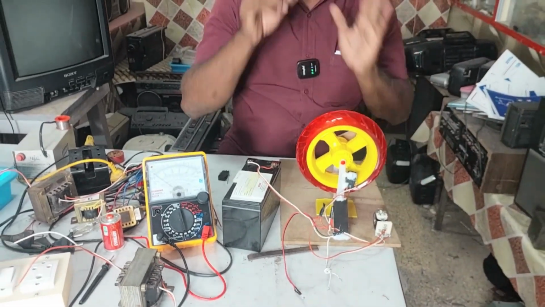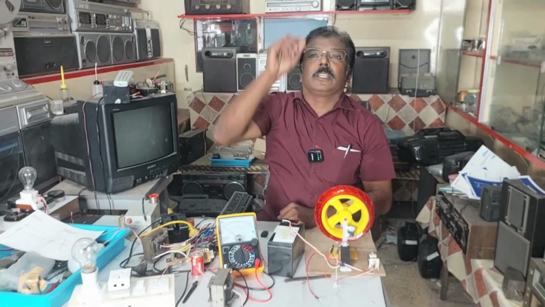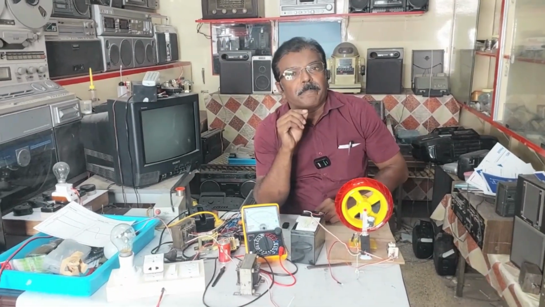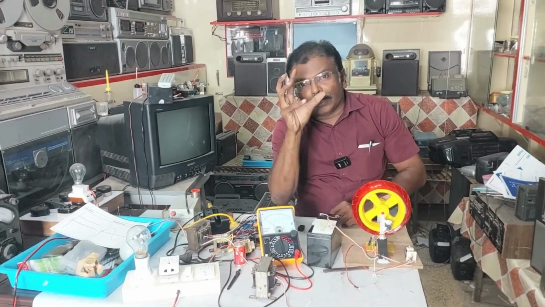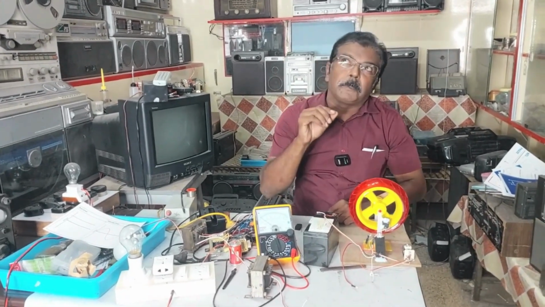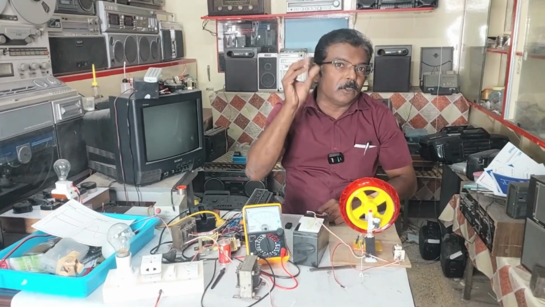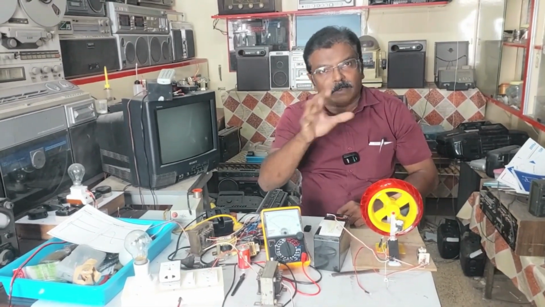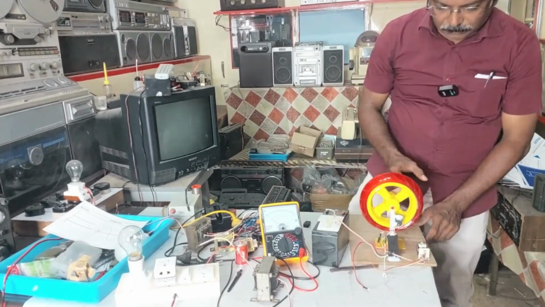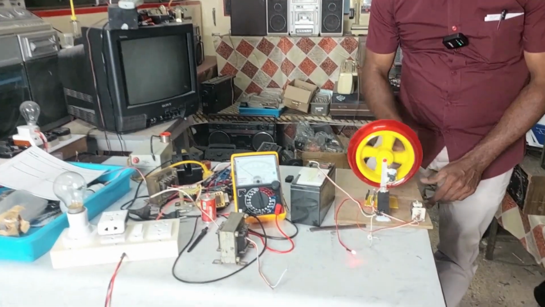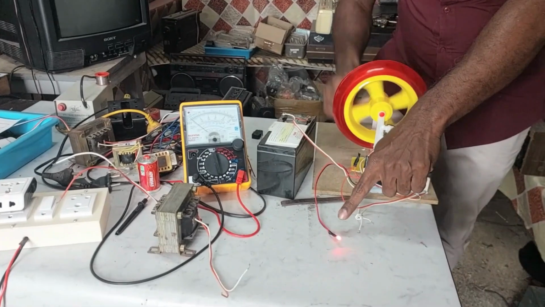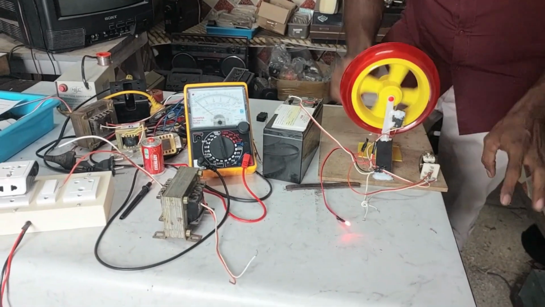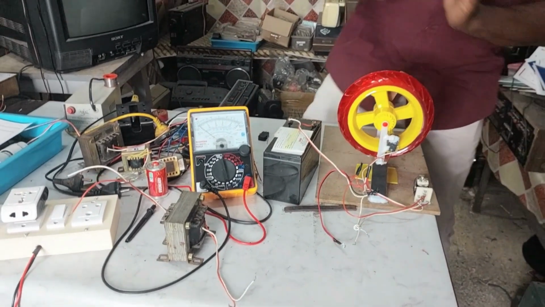Many people have a doubt. If AC oscillates 50 times per second, why don't we see the light blinking? In older lamps, we could actually see this blinking. But due to the persistence of vision, which is about 25 frames per second, our eyes cannot distinguish it. See, we cannot notice the blinking in this LED bulb. This is 50 Hz, which is the domestic AC frequency in India.